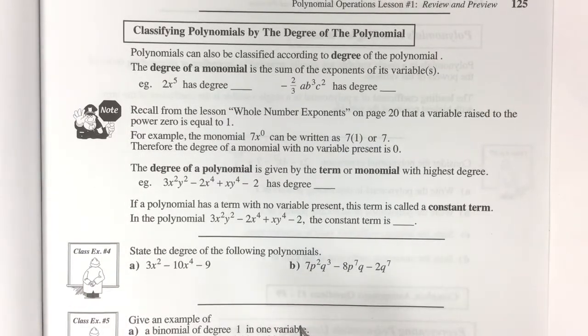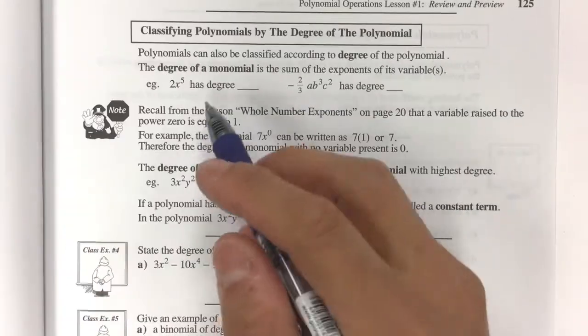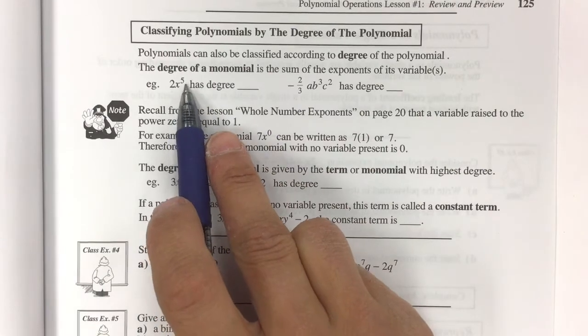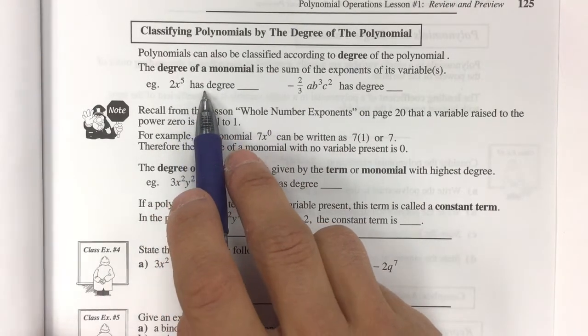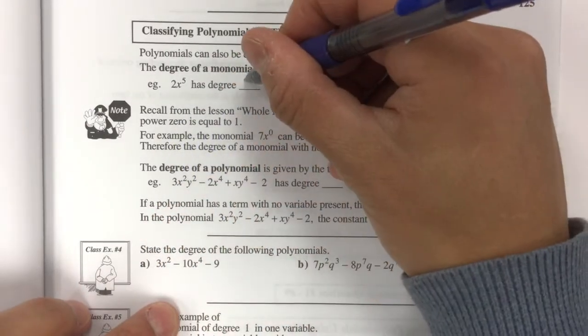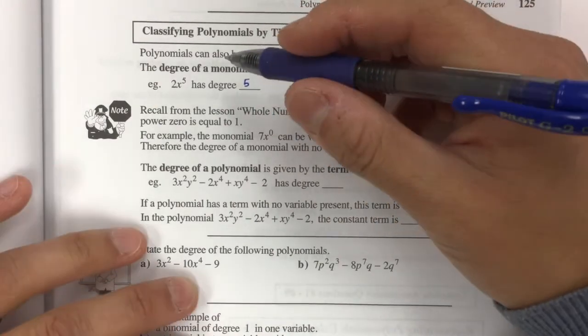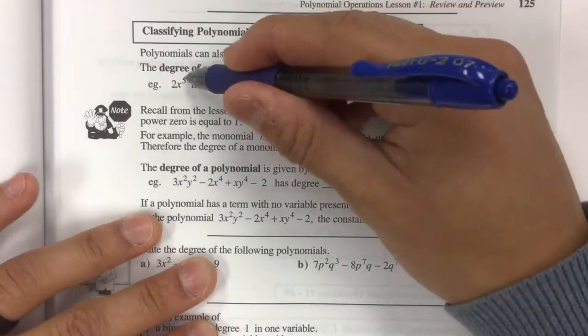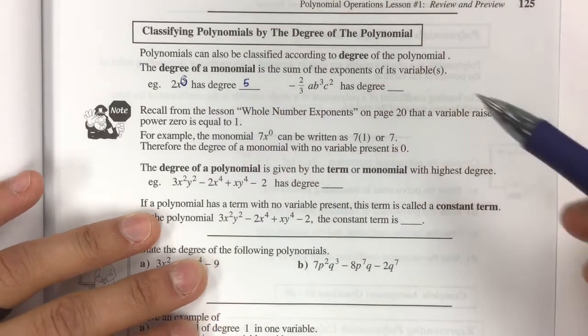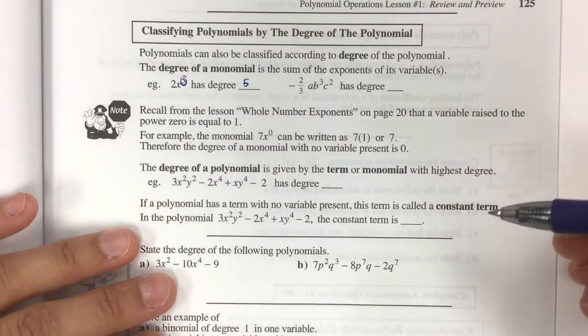So if I have 2x to the power of 5, we would say that this has a degree of 5. So what we're doing is we're looking at the exponent on the variable. That's what the degree is: the exponent on the variable.